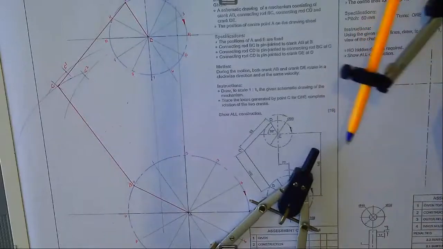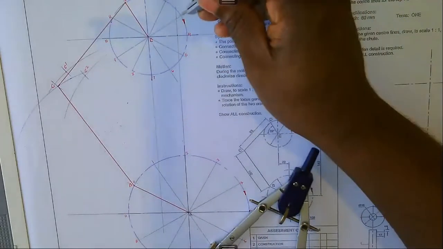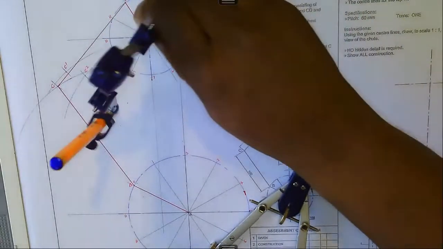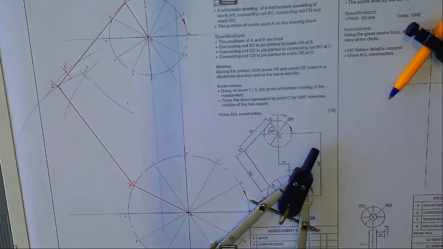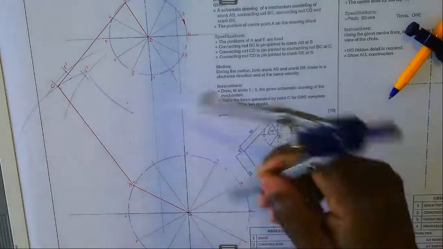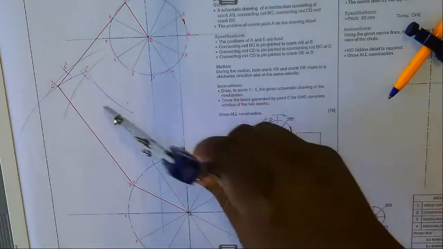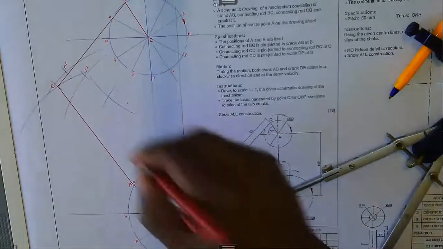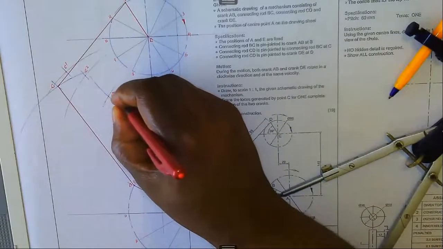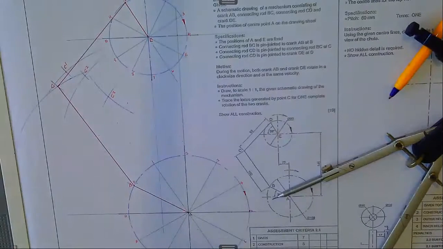You now have got C2. You describe an arc at point number 3, like this. You also go to point number 3. You cut that like this. You now have got C3. So you do this process up until you come back to point C. So let me do that.